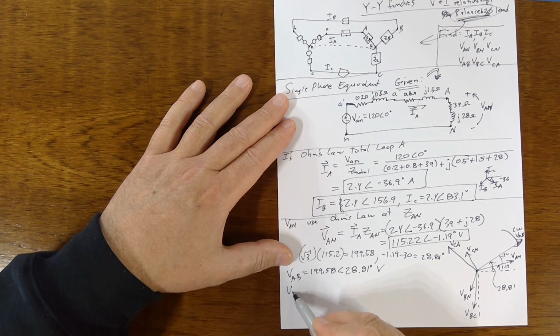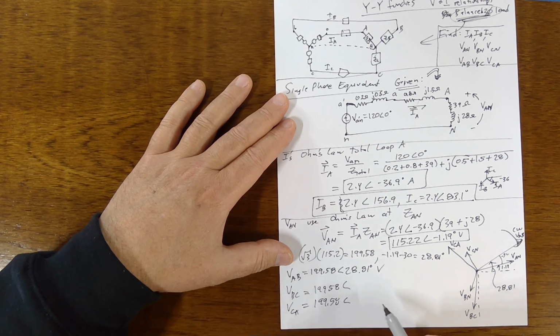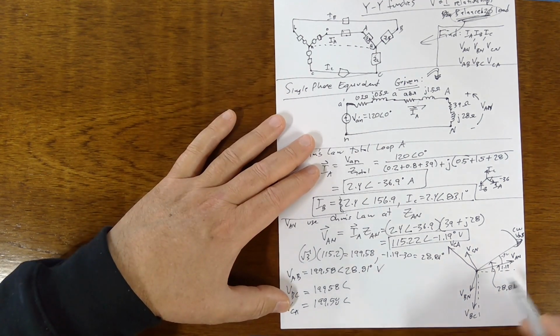And then the other guys are just off by 120 degrees. So 199.58, they all have the same magnitude. For the angle, let's see, I'm going to do these right.